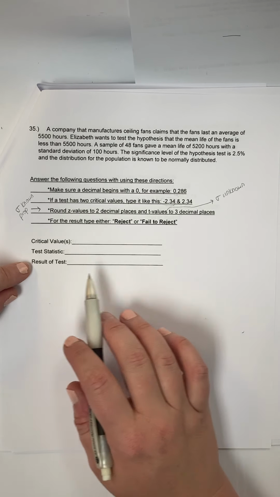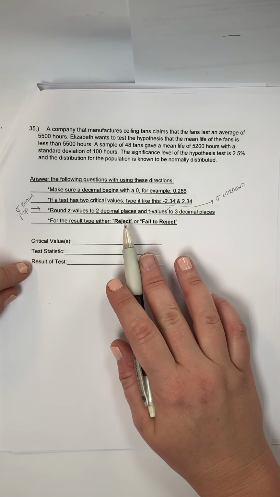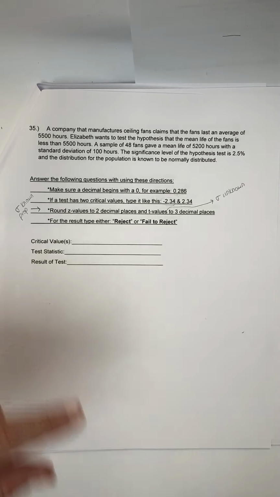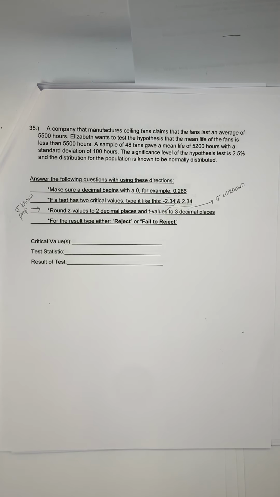Then the very last line is going to say the result. Here are your possible phrases: reject or fail to reject. Do not put the null. Do not put the hypothesis. Do not put the claim. You're simply writing reject or fail to reject. Those are your choices. That's it. Do not put the word null in there.